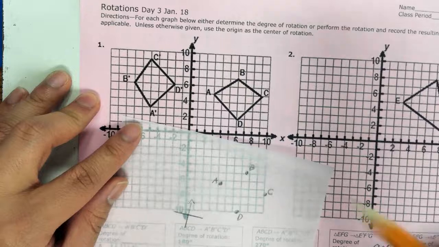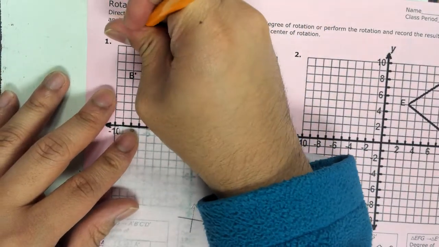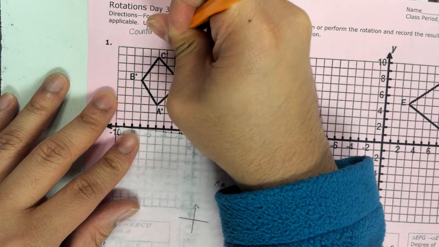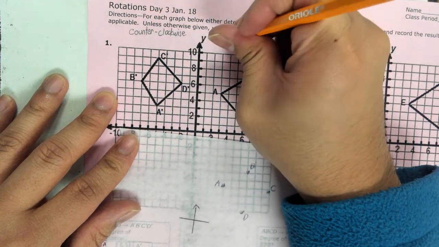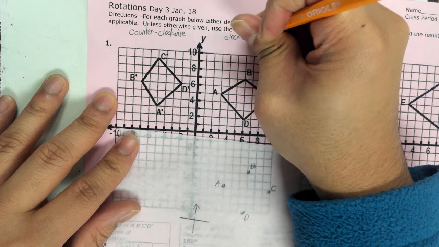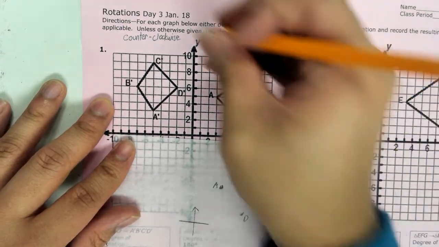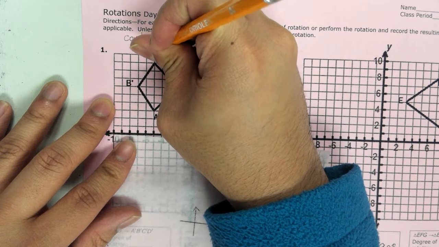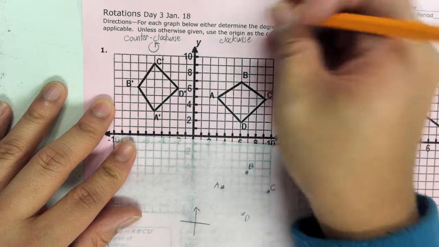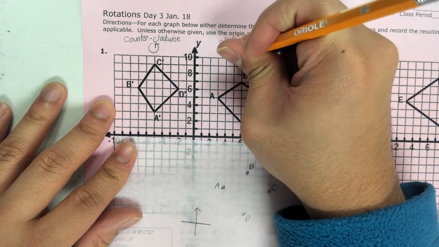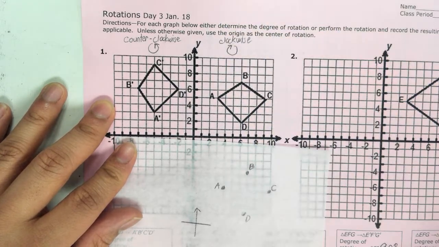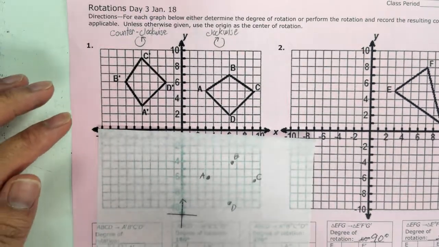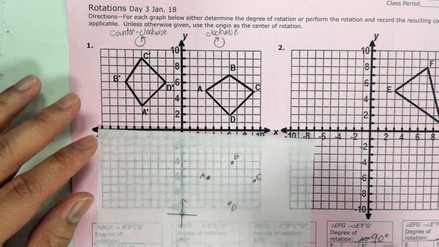So there are two types of rotations. We can either do counterclockwise and we have clockwise. Counterclockwise rotation goes to the left. Clockwise rotation follows the clock, goes to the right. Unless they specifically tell you which direction, we're going to assume counterclockwise. That's the default rotation.